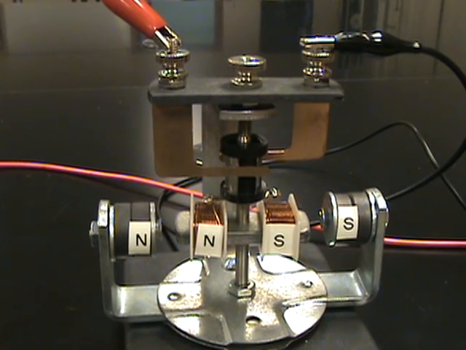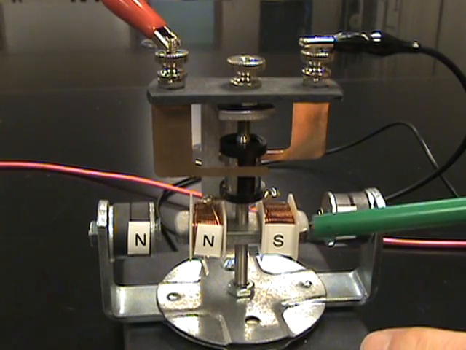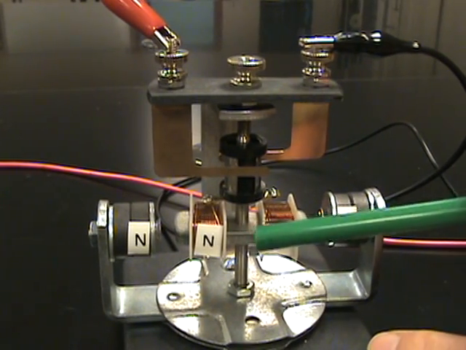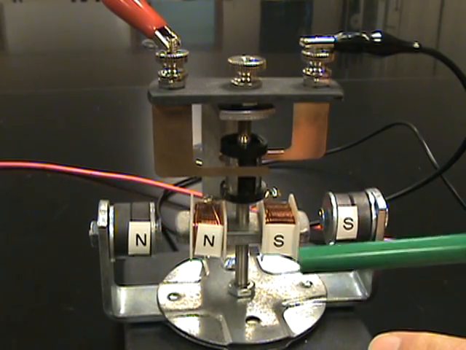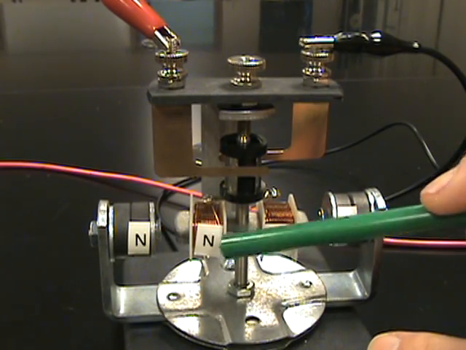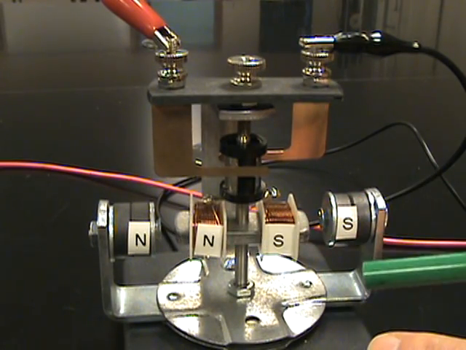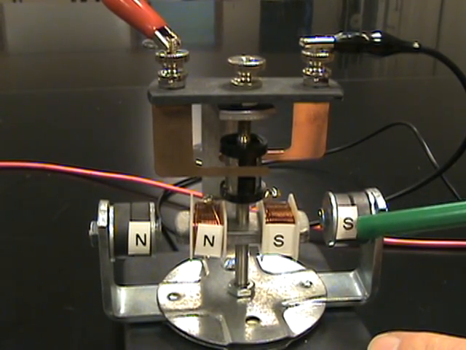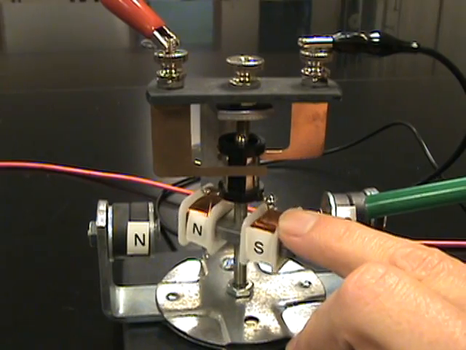So let's take a look at how a motor operates. What makes the armature of the motor turn is simply the repulsion of that electromagnet for the permanent magnet. Now you'll notice in this position the north pole of the electromagnet is repelled by the north pole of the permanent magnet, and similarly over here there's repulsion between these south poles. That causes the electromagnet to want to spin.